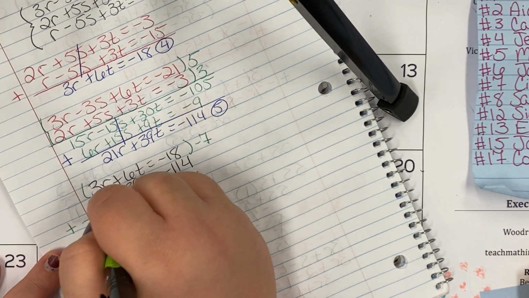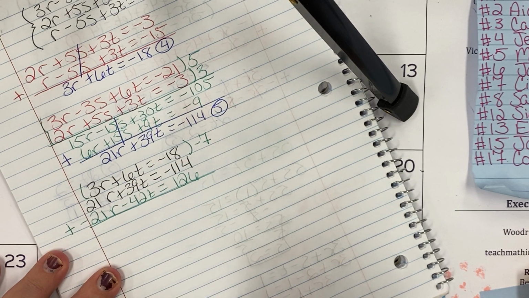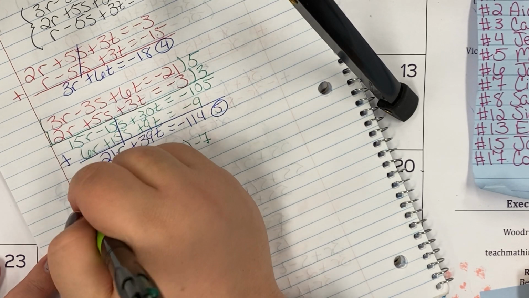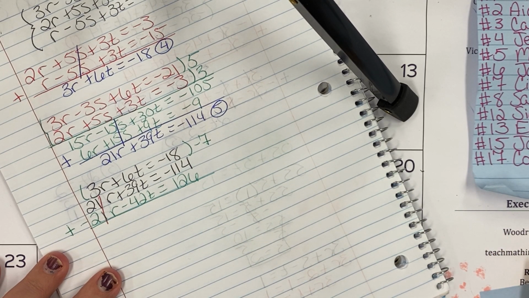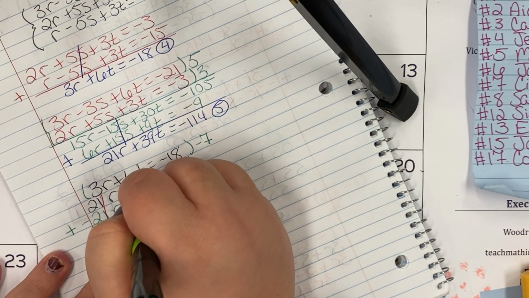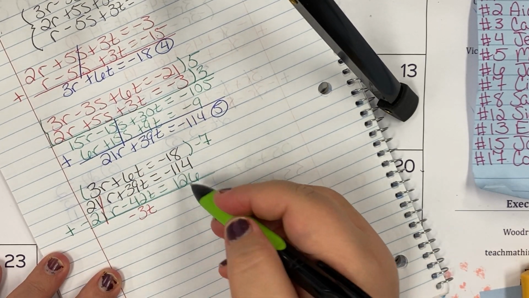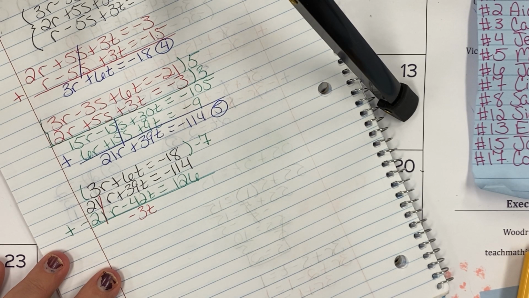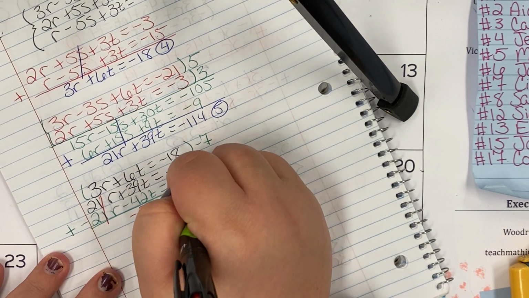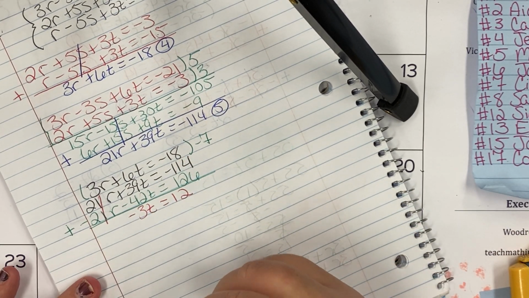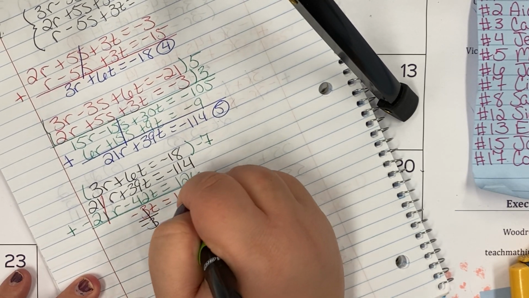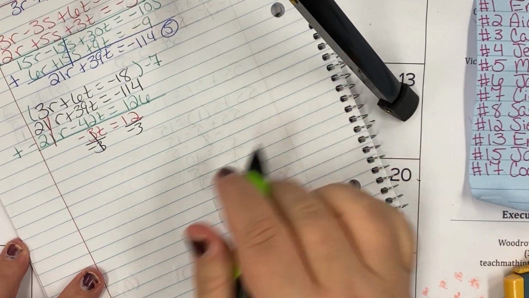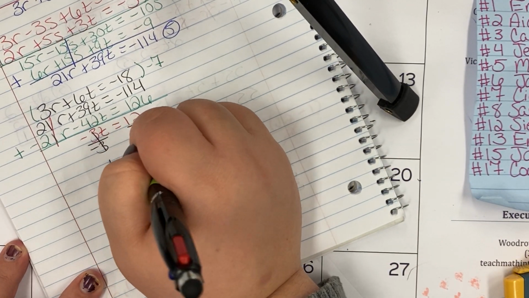So now adding these together, my r's cancel. 39 minus 42 is negative 3. Negative 114 plus 126 is going to give me 12. So now I can go ahead and solve that. Divide both sides by negative 3. T is going to equal negative 4.